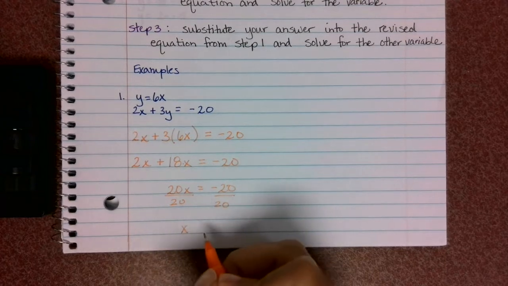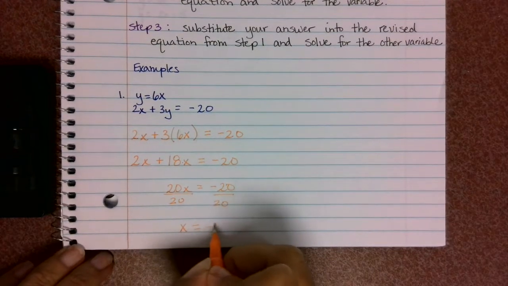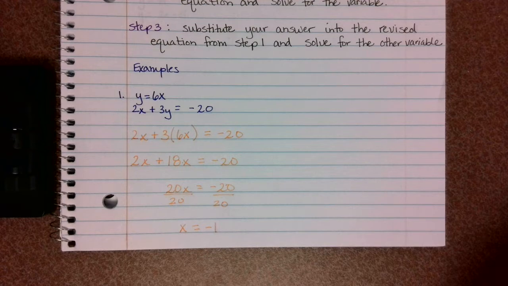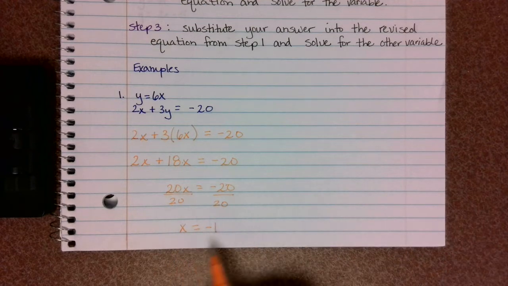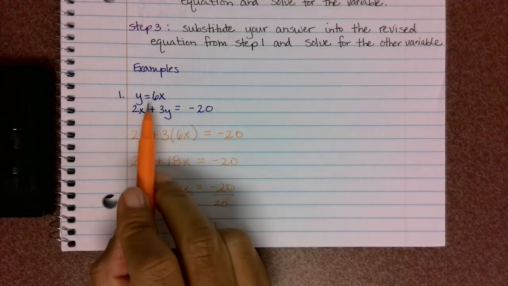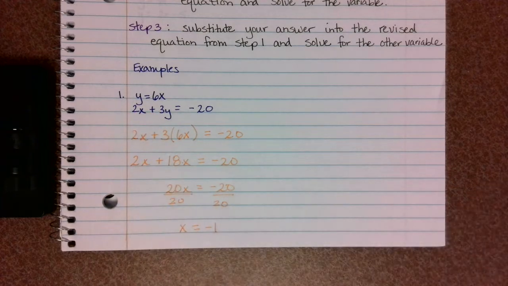I'm going to get x equals negative 1. So now I have one answer. All right, I know what x is. So I'm going to take this number and put it in the first equation to figure out what y is.